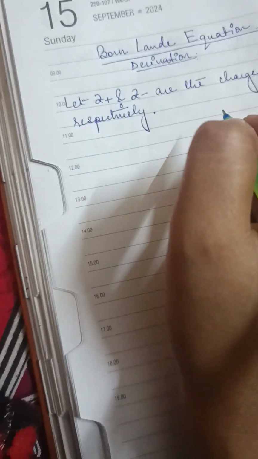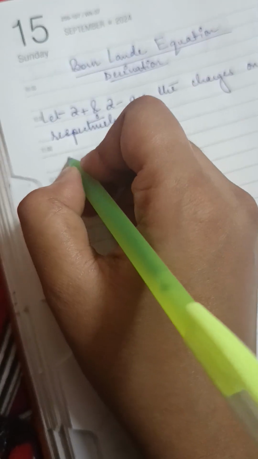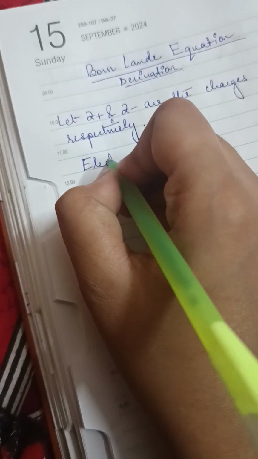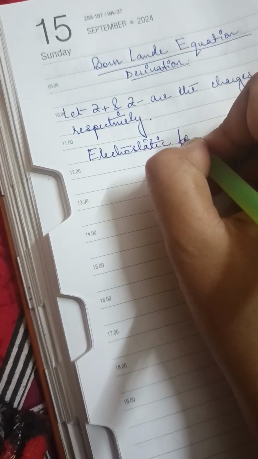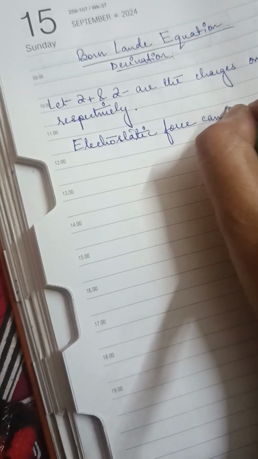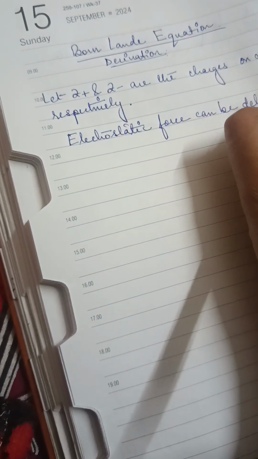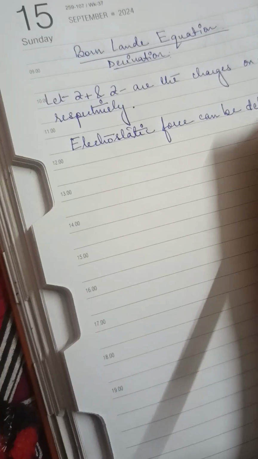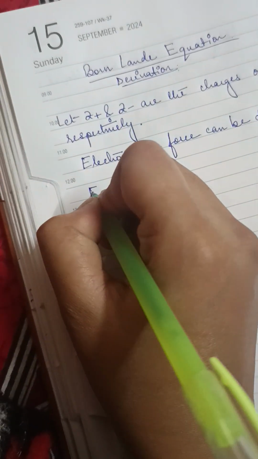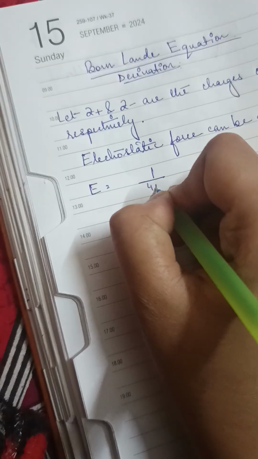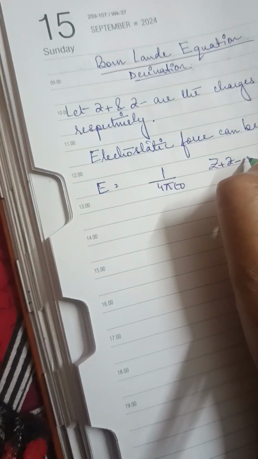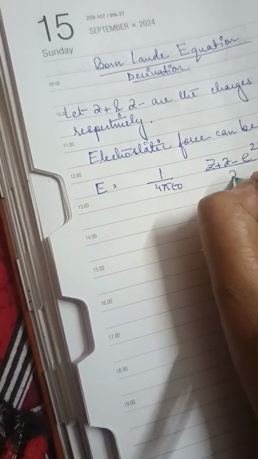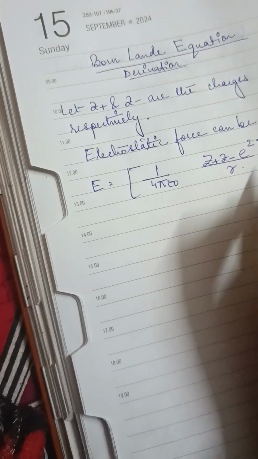Now the electrostatic force of attraction can be determined by E equals 1 by 4 pi epsilon naught, Z plus Z minus e square by r. This is your electrostatic force.